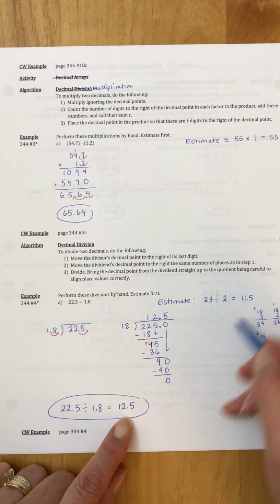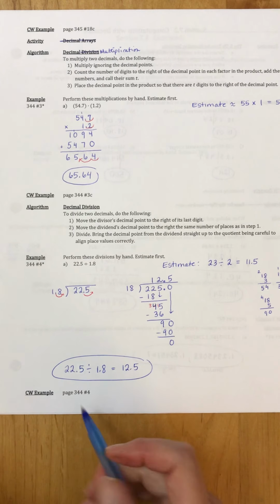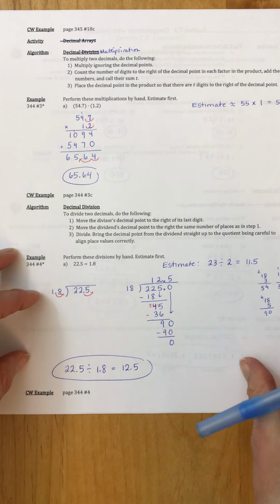Okay, compare it to your estimate. Very close here, 11.5 and 12.5. Okay, do your classwork, and then that finishes section 7.2.